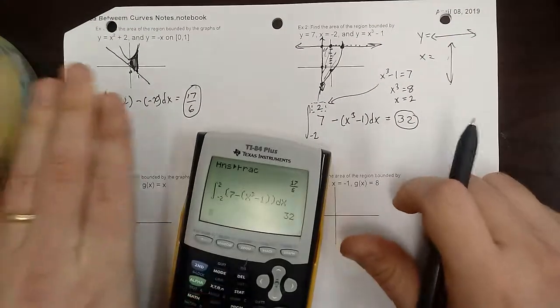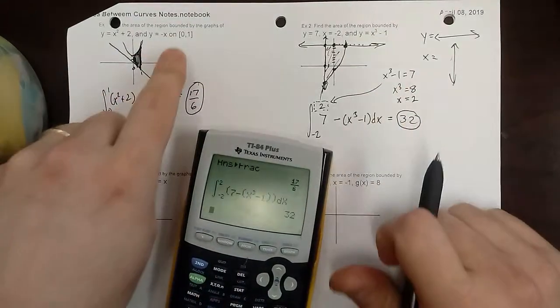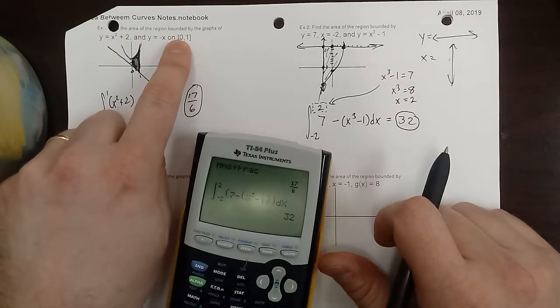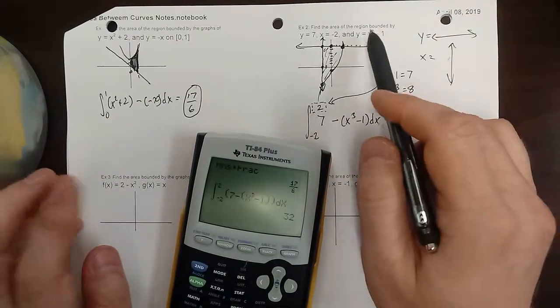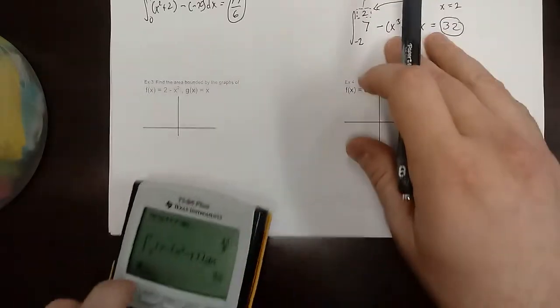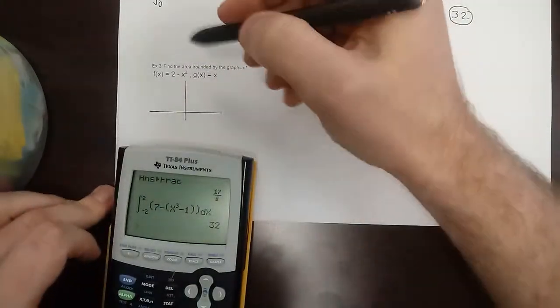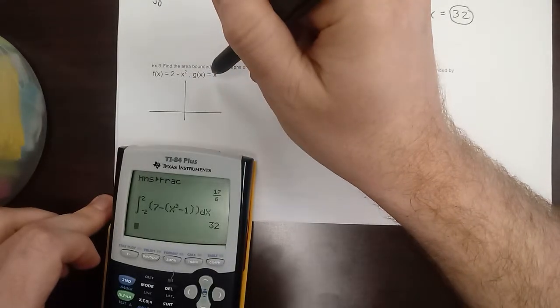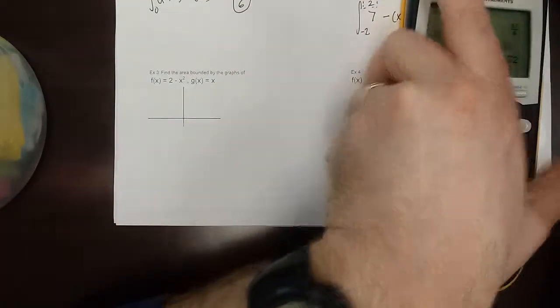To differentiate between this one and this one, we were given a boundary. We were told to go from 0 to 1. This one we were saying, hey, we don't know the boundary. We're going to need to find it. So that's what our next one's going to be as well. Find the area bounded by the graphs 2 minus x squared and x, or y equals x.